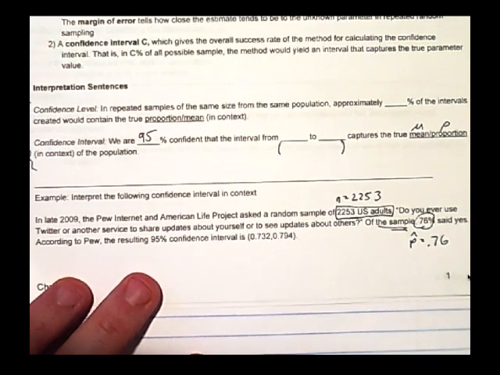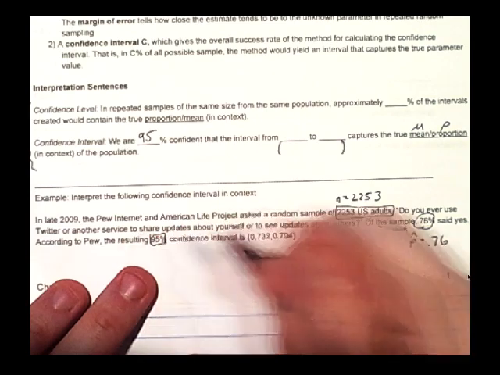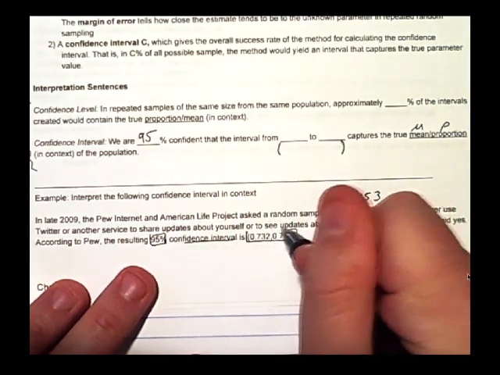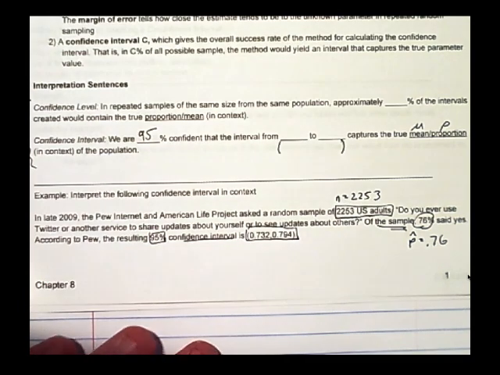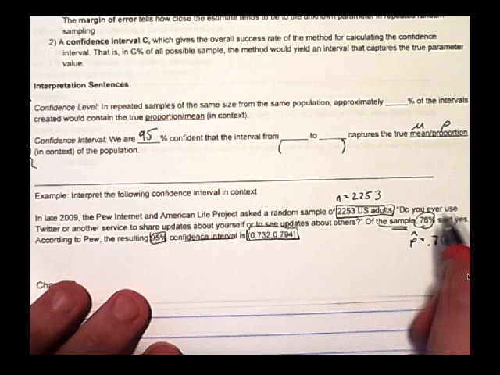It says, according to Pew, the resulting 95% confidence interval is between these two values. We're going to interpret this in just a second, but how did they come up with these numbers?